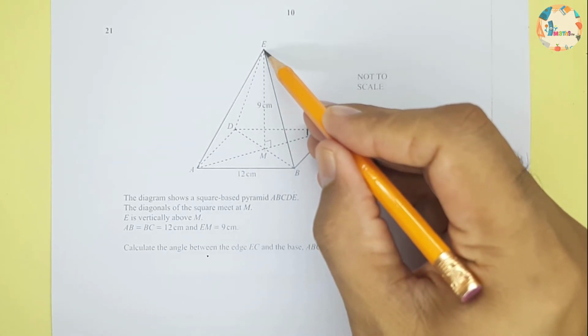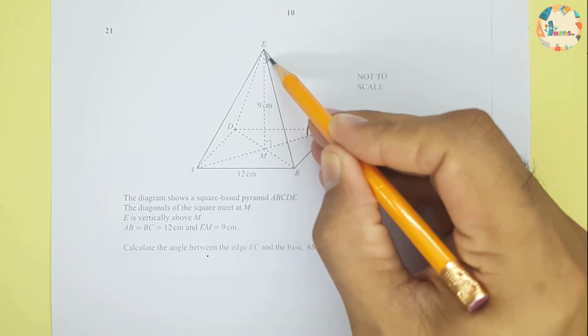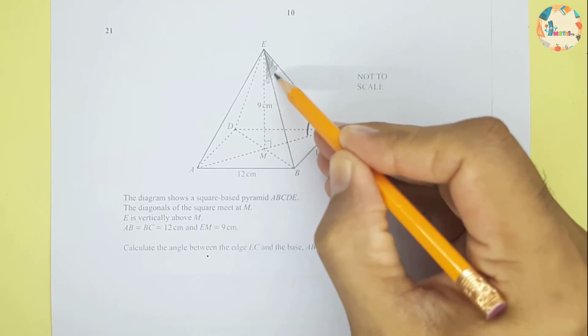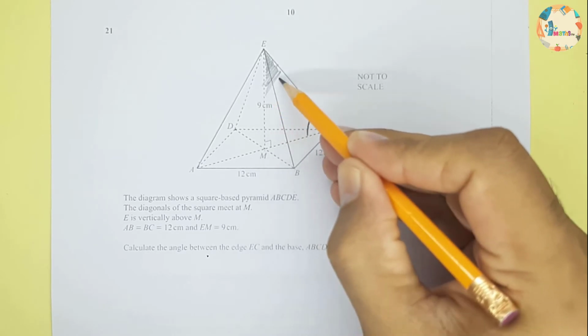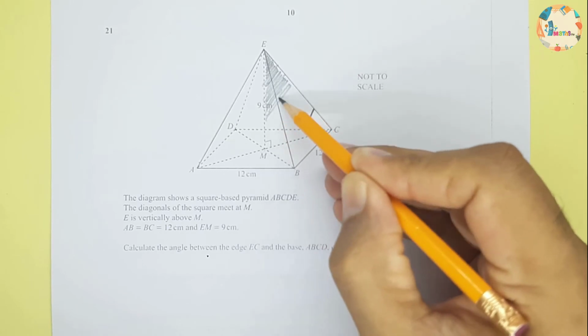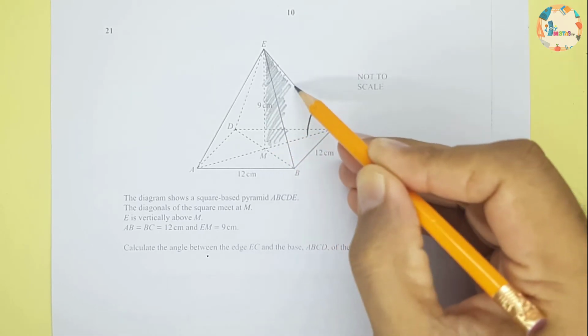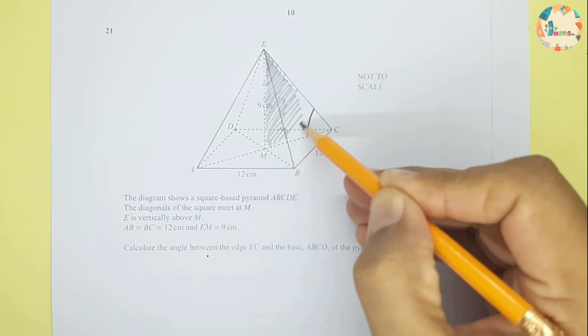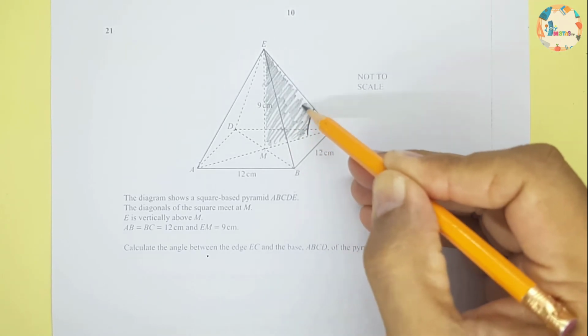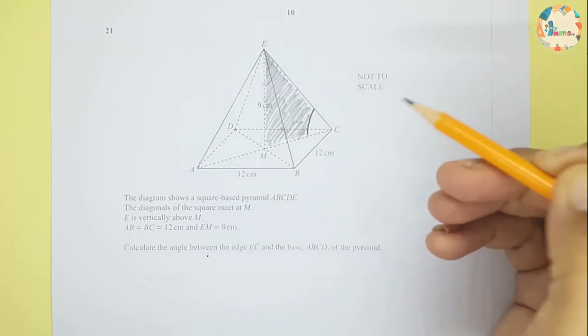So for that we have to consider this triangle. I am going to shade this triangle so that you can properly understand the question. So this is the triangle which we will be considering, and we have to apply Pythagoras theorem on this triangle.